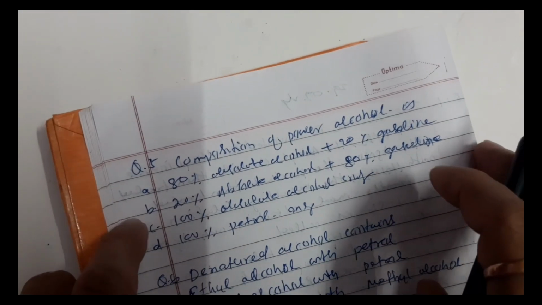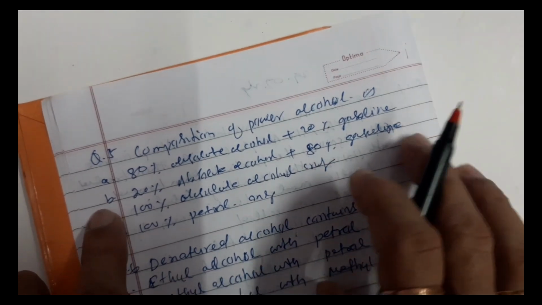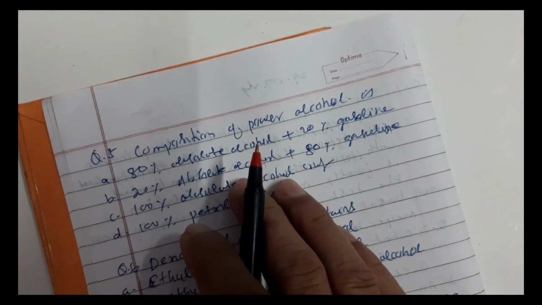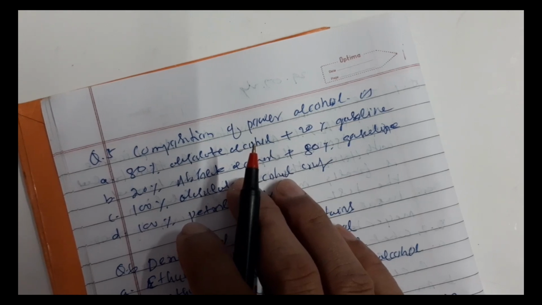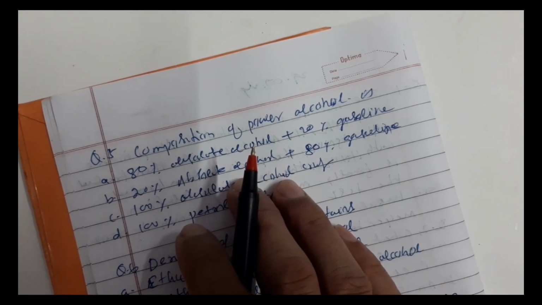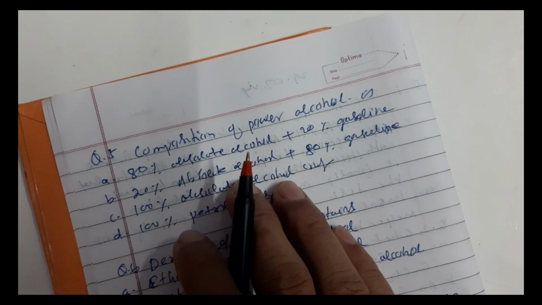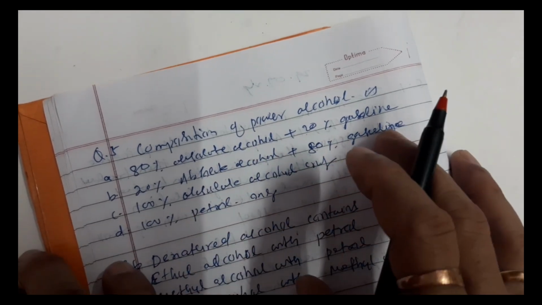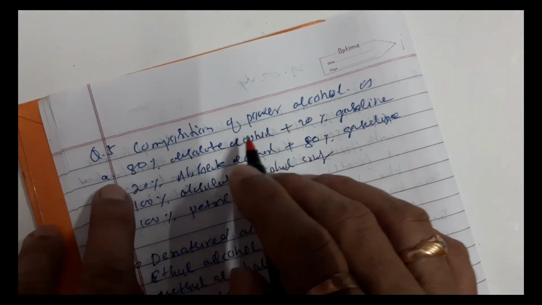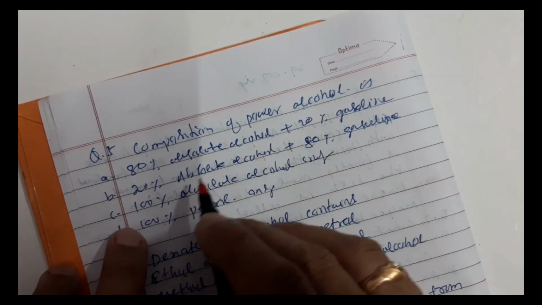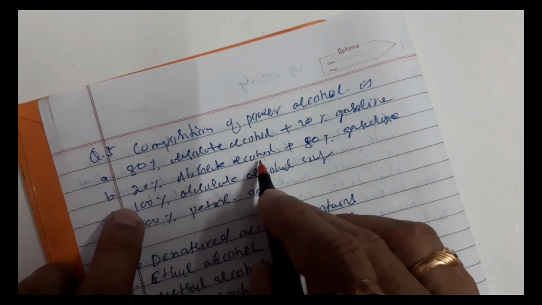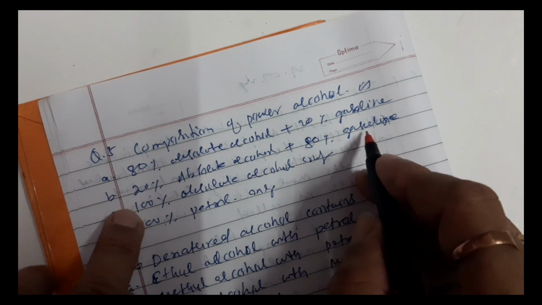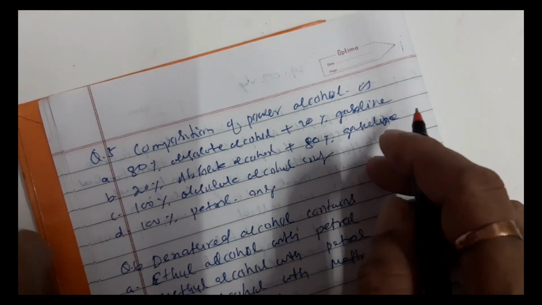Next question, composition of power alcohol is what? You know, absolute alcohol, power alcohol, methylated spirit, that is known as denatured alcohol. These are the different types of alcohols having different concentrations of the alcohol with other constituents. So what is the composition of power alcohol? Power alcohol is 20% absolute alcohol and 80% gasoline. Okay.